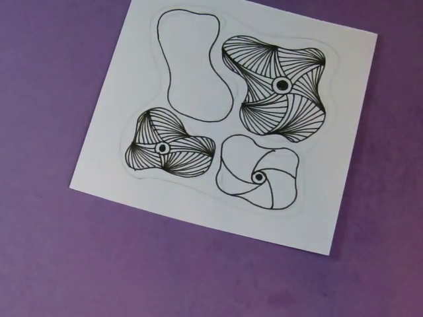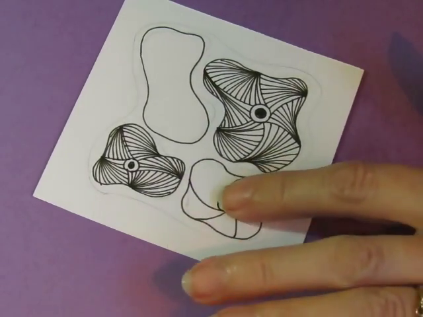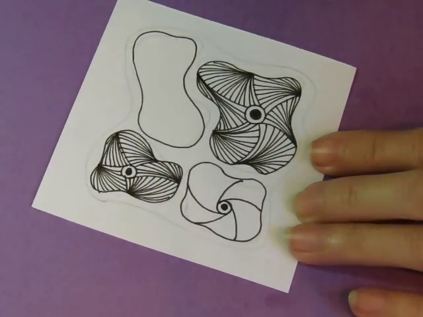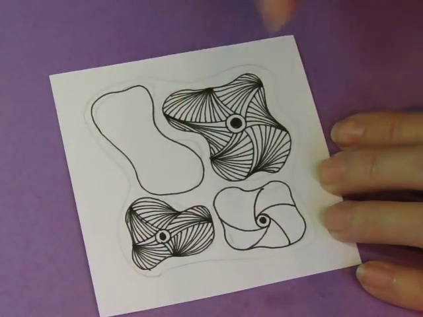More like that. Okay, that's more correct, I think. This one was not. This one was close.